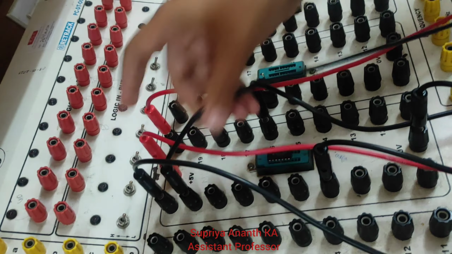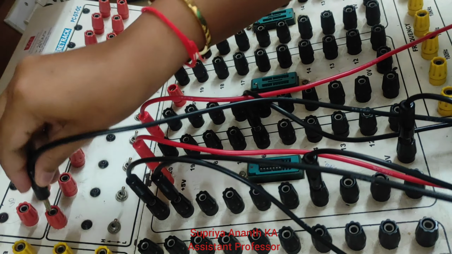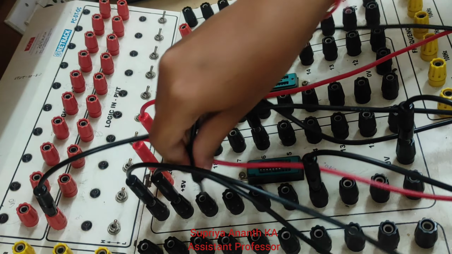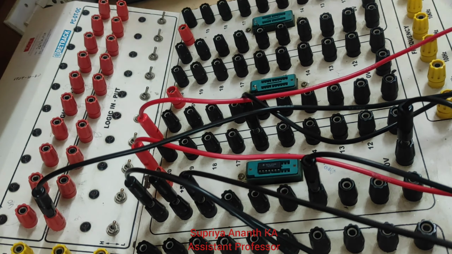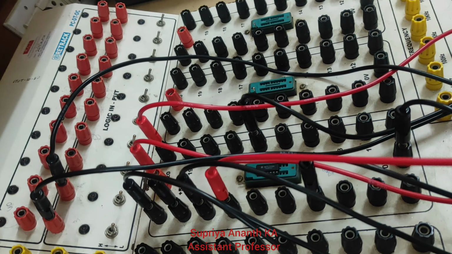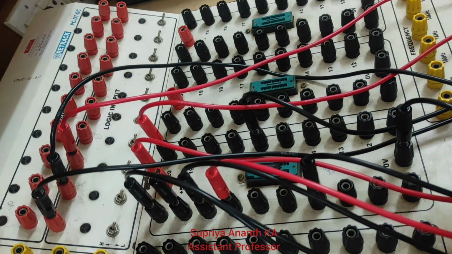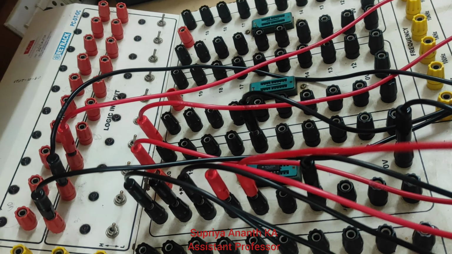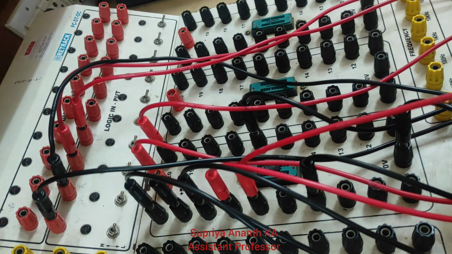From pin number 2, we are taking one parallel input as A. From pin number 3, parallel input B. From pin number 4, parallel input C. From pin number 5, the parallel input D. These are the 4 inputs.